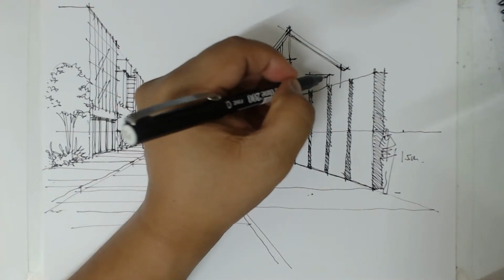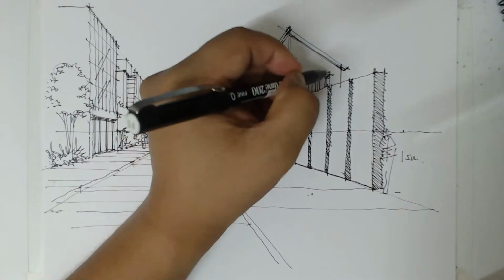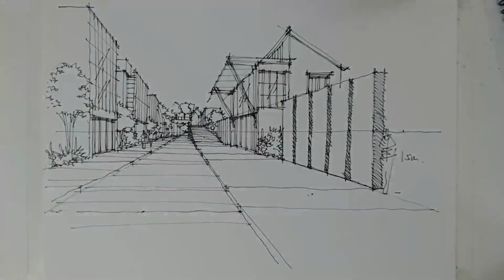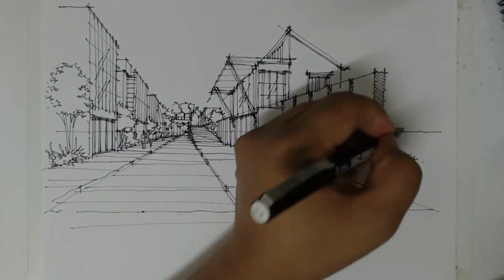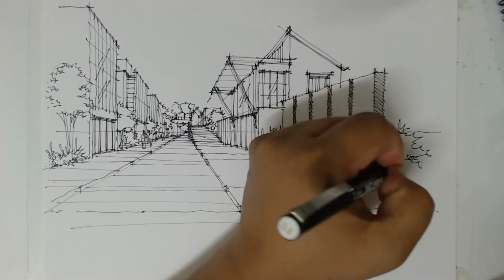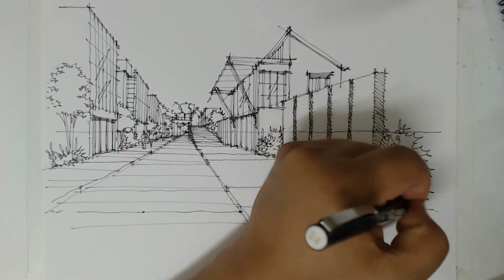Continue with whatever you tend to draw. Okay, so just add another shrub somewhere there to finish up your sketch.